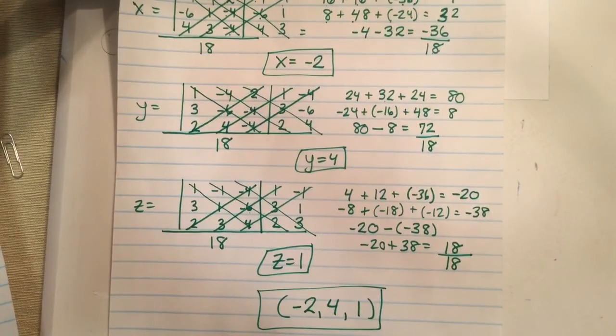We just solved a 3 by 3 system of equations by doing nothing other than finding determinants. So this is called Cramer's rule. It gives us another tool for our tool belt, ways that we can go ahead and solve systems of equations.